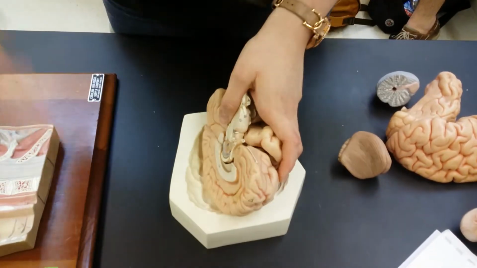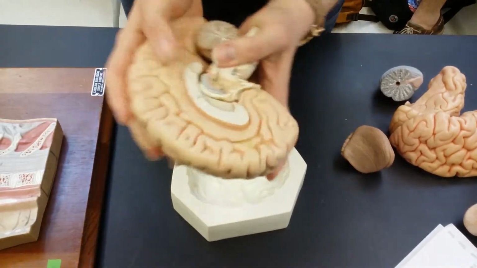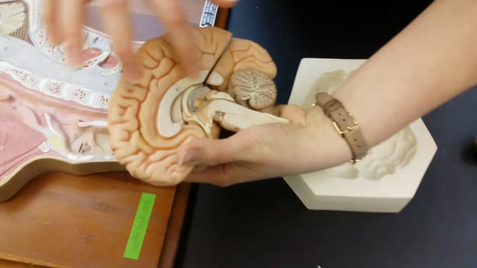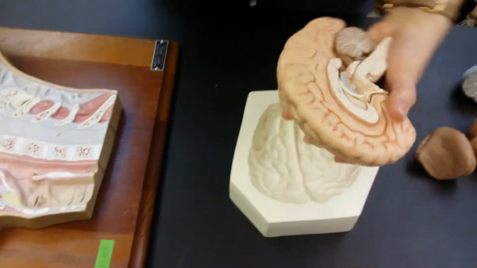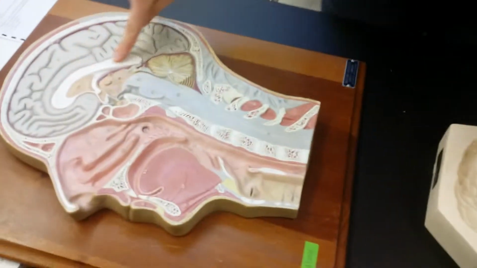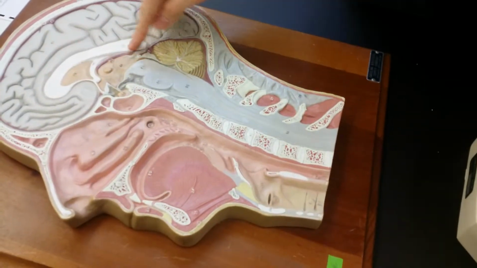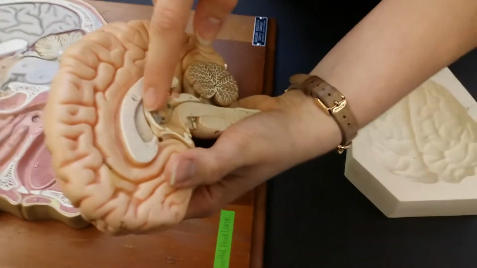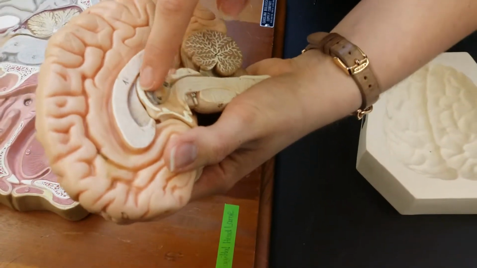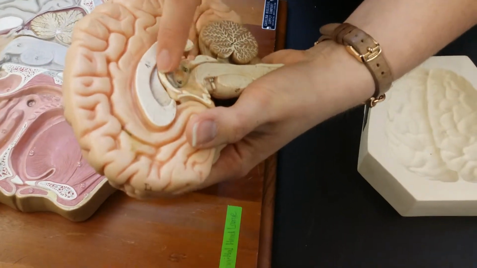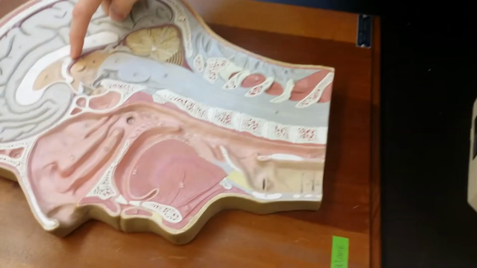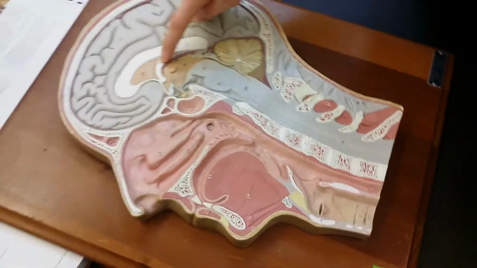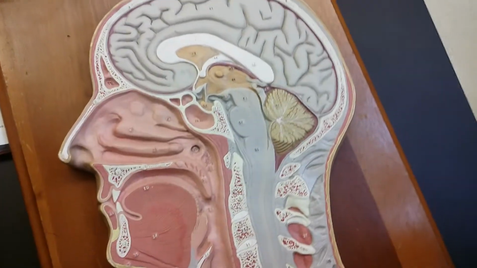So the corpus callosum on this brain is right here. This area right here on this model, the corpus callosum, is this white area right here. The fornix is this under area right here next to the corpus callosum. So the fornix is right there, and the fornix in this model is right here. Fornix. Did you see that?